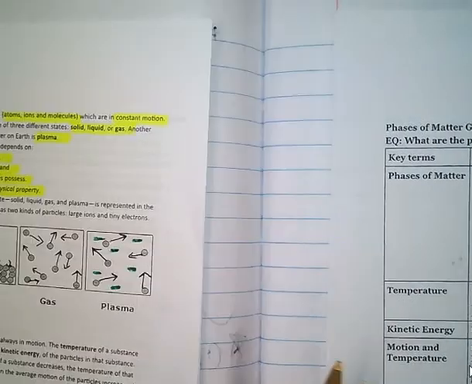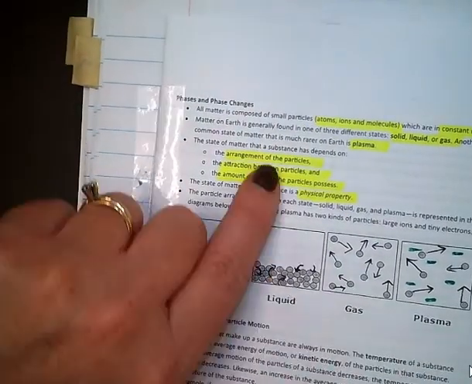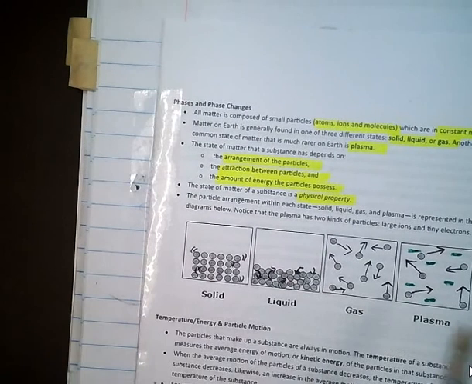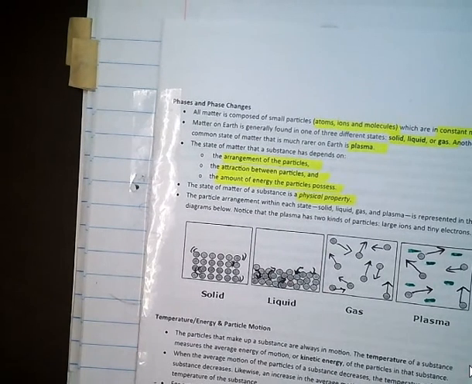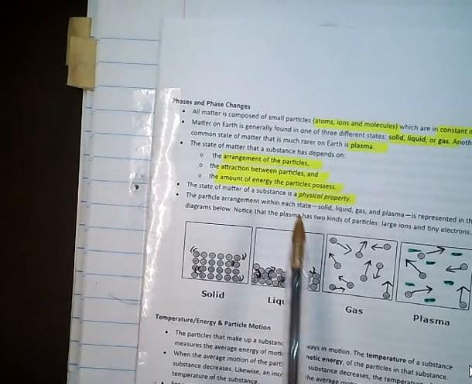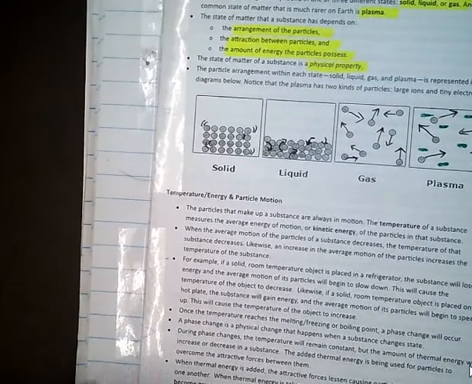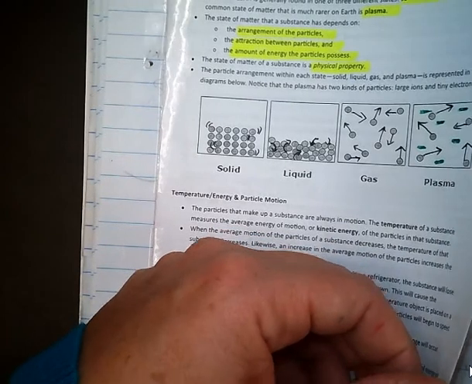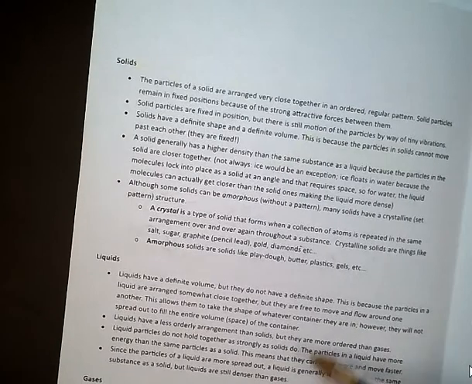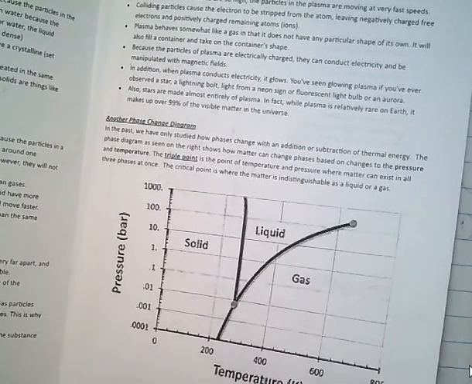On page 26, we talked about phases and phase changes. So we have all the particles and what the particles are doing, and how you know what state of matter something's going to be in: attraction, arrangement, amount of energy. Those are all the physical properties. And then all this is about the particles and the motion, what's happening to the energy there. And we did that with our hands in class. On the inside, it gives you all the things about solids, liquids, gases, and plasmas. And then another phase change diagram, which we're going over in class tomorrow when I'm filming this.